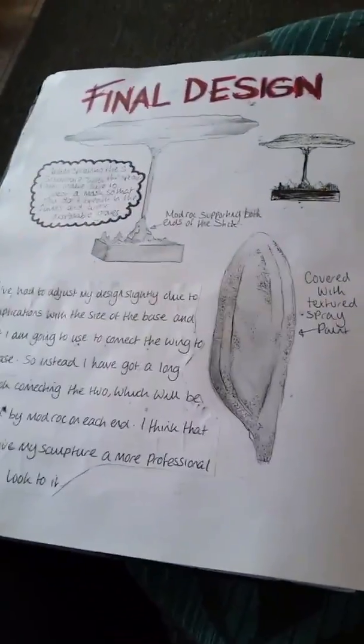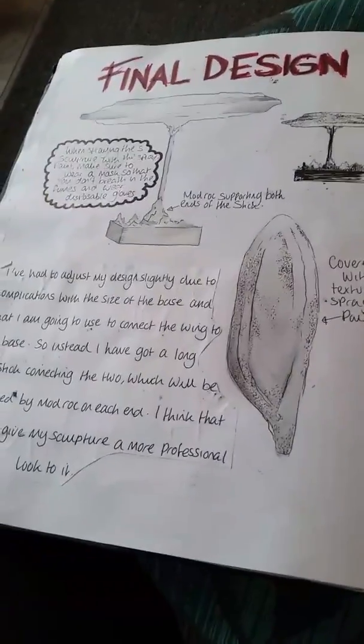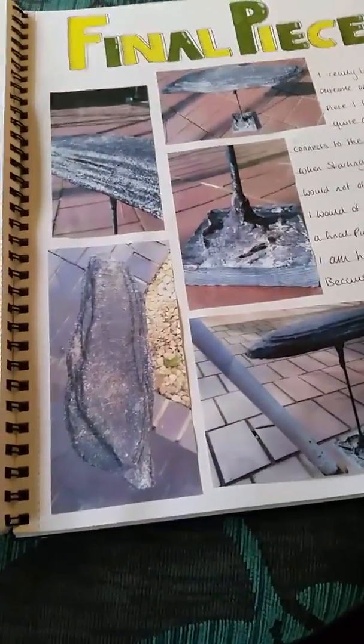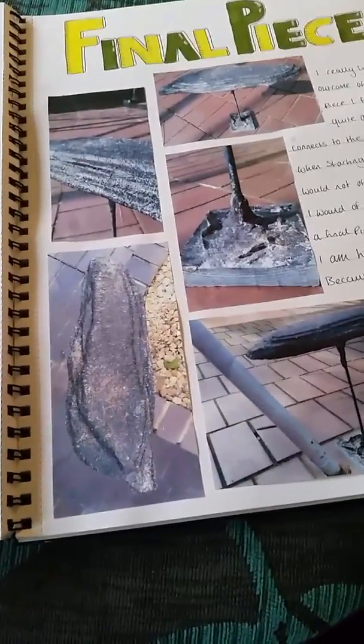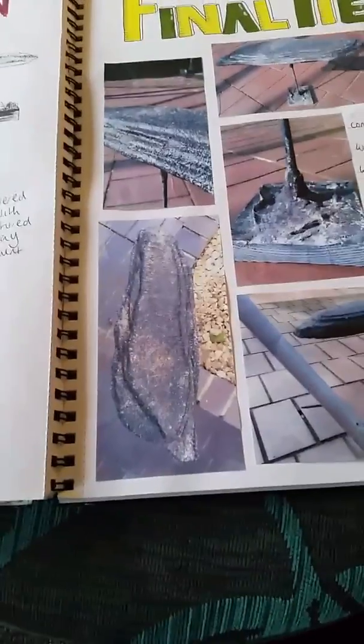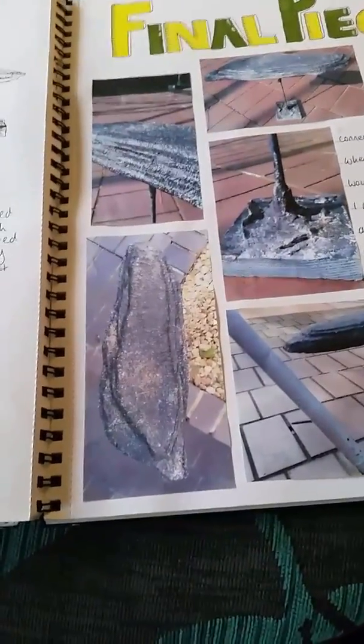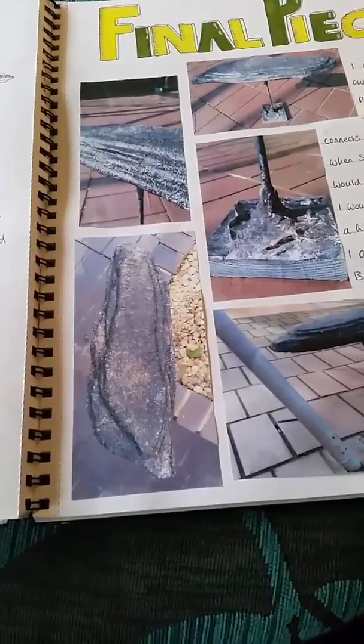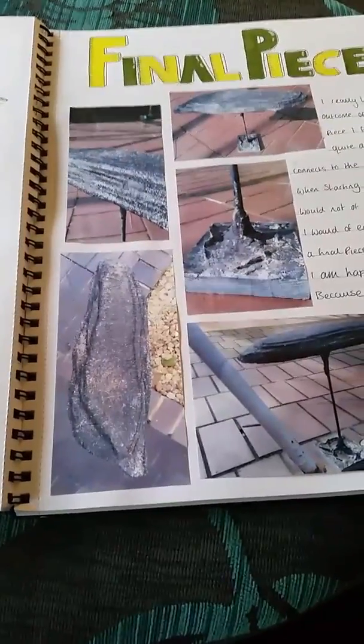I then finalised my ideas and created a final design for my sculpture, which I would then proceed to make using cardboard, which will then have Modrock over it, and then be spray painted with textured spray paint. I was really happy with how my final piece turned out.